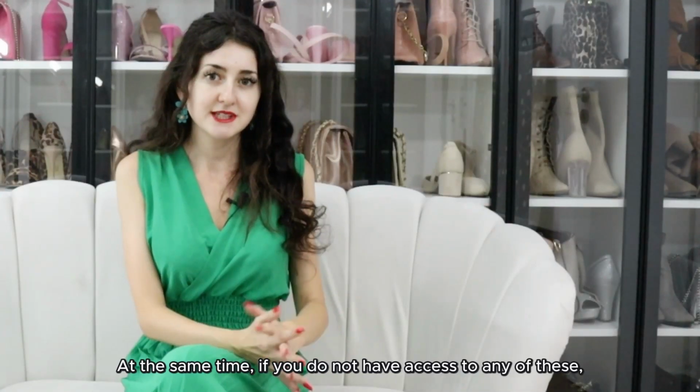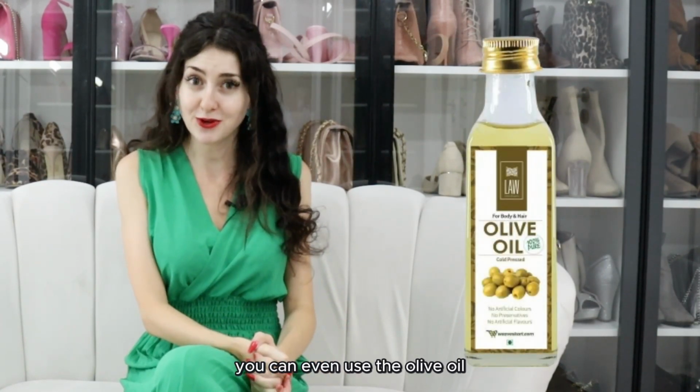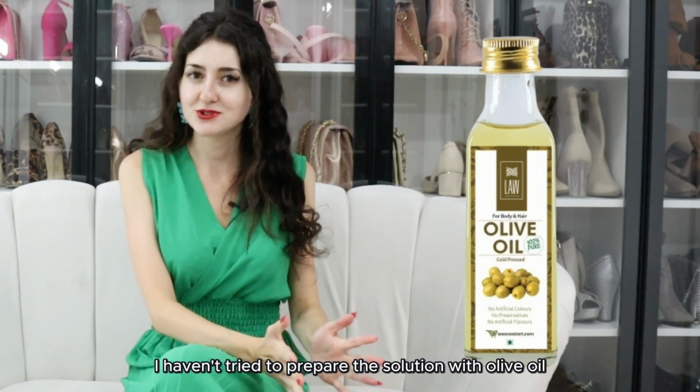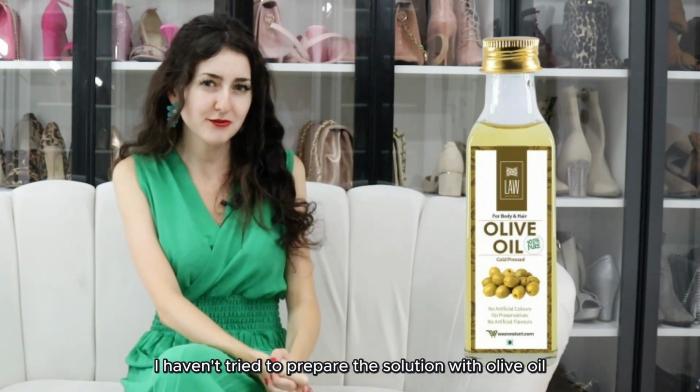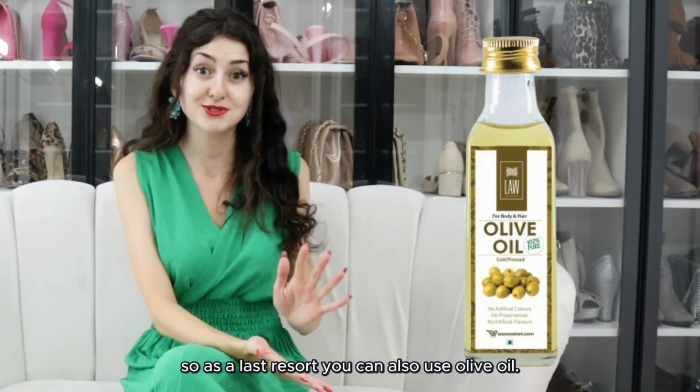At the same time, if you do not have access to any of this, you can even use the olive oil that pretty much everyone has in their homes, at least in Europe. I haven't tried to prepare the solution with olive oil, but on paper it should work. So as a last resort, you can also use olive oil.